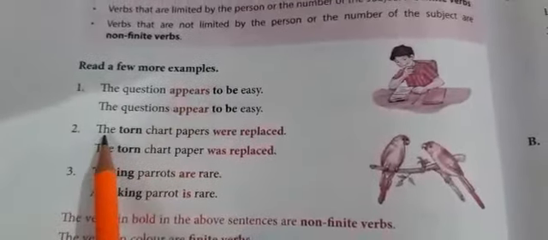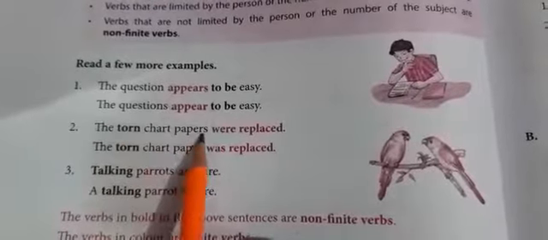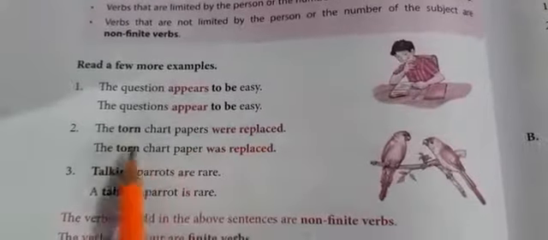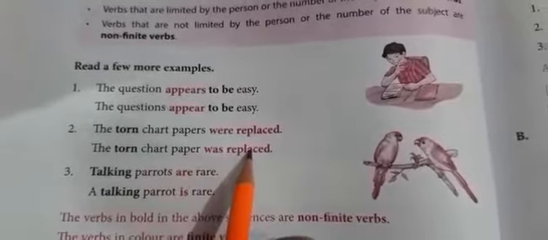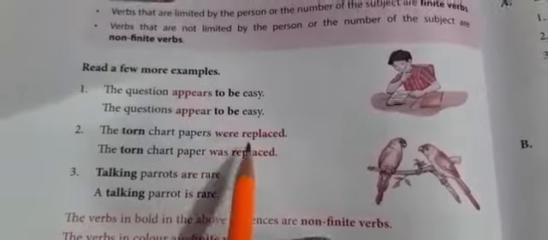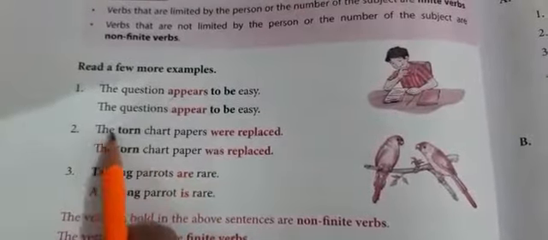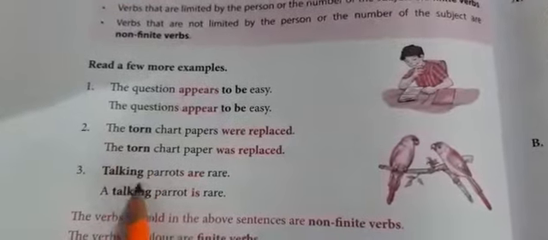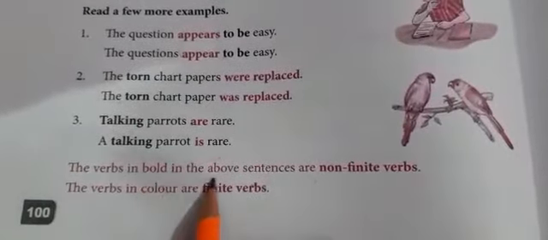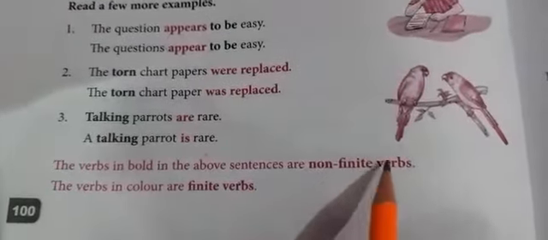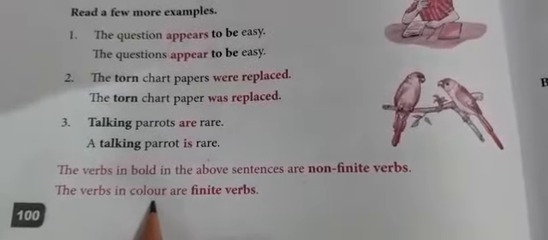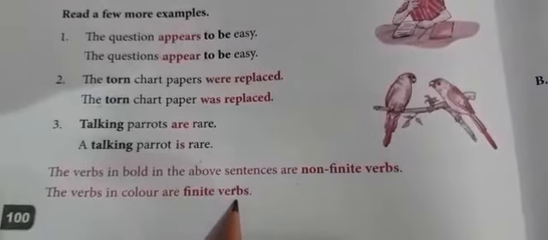In the next sentence, the torn chart papers were replaced. The torn chart paper was replaced. We have changed were replaced and was replaced, but we don't change the torn. Talking parrots are rare. A talking parrot is rare. The verbs in bold in the above sentences are non-finite verbs. The verbs in color are the finite verbs.